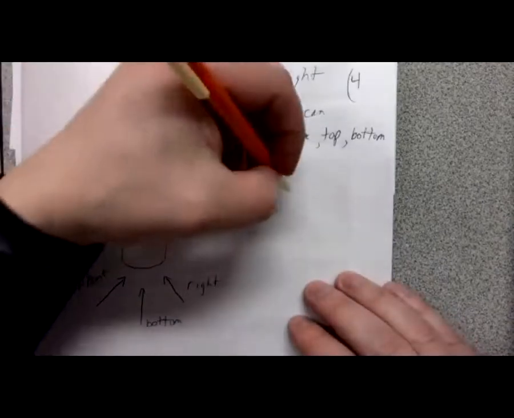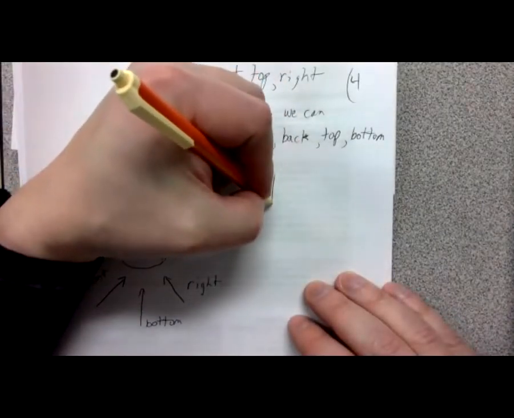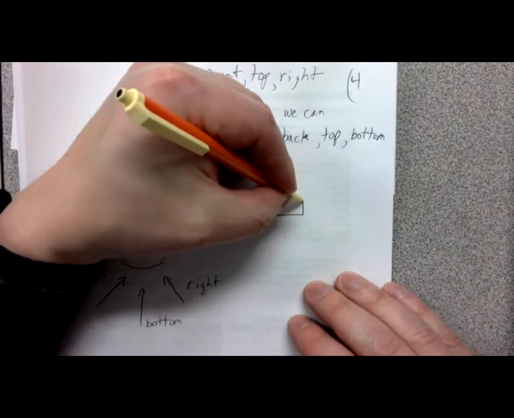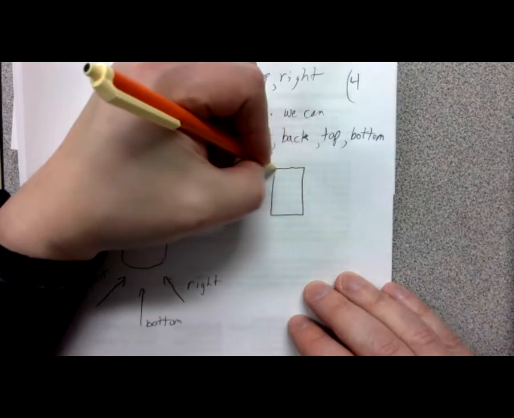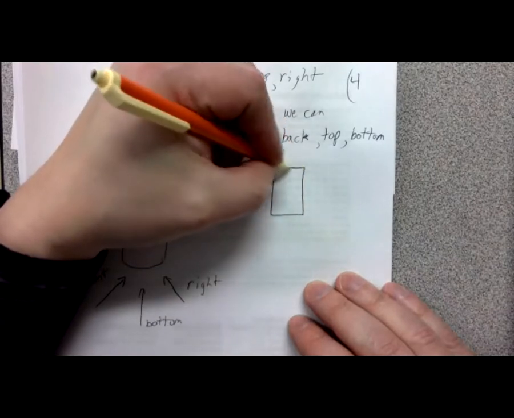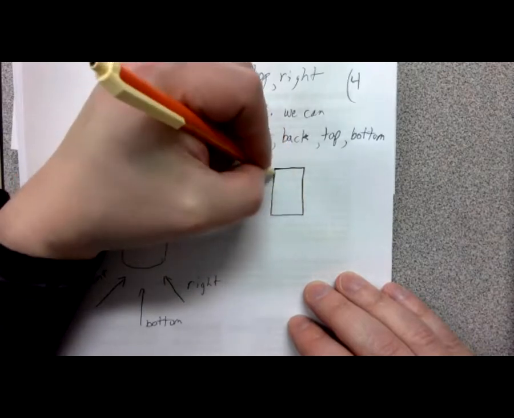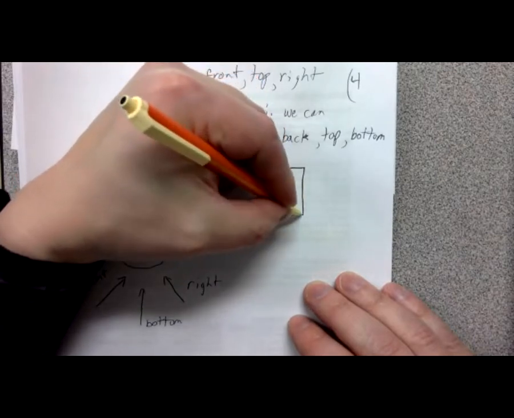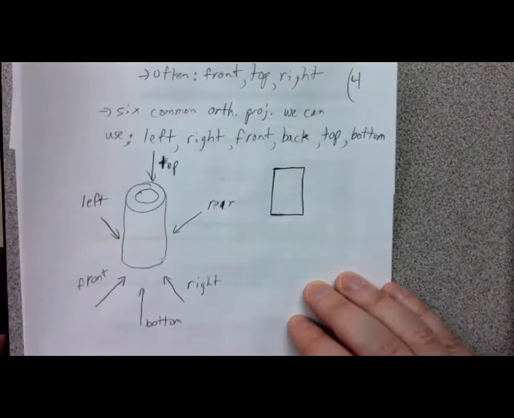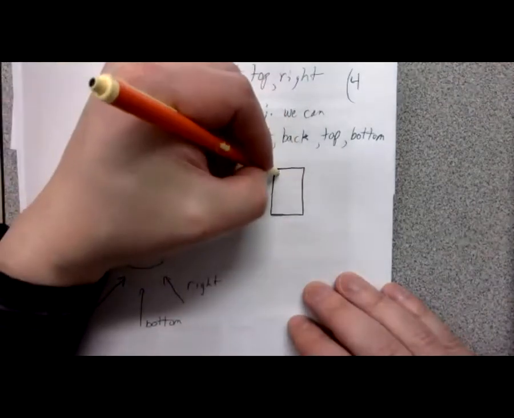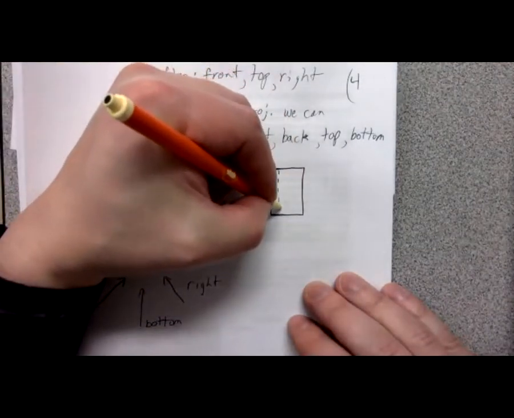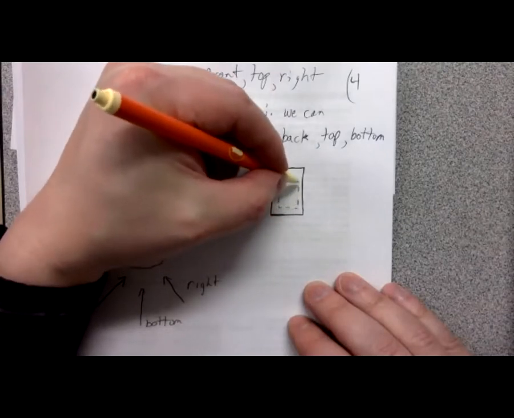Now, if we were to draw these, as we have before a few times, if I draw the front view, it will look like this. I won't see the whole thing. I can communicate to the viewer, hey, there's something going on in here you cannot see.